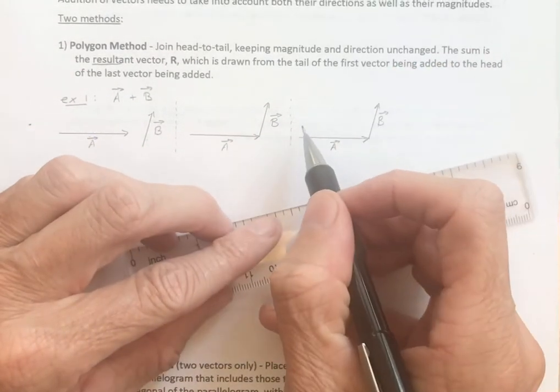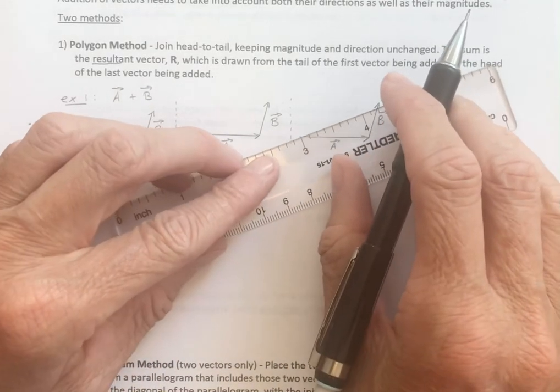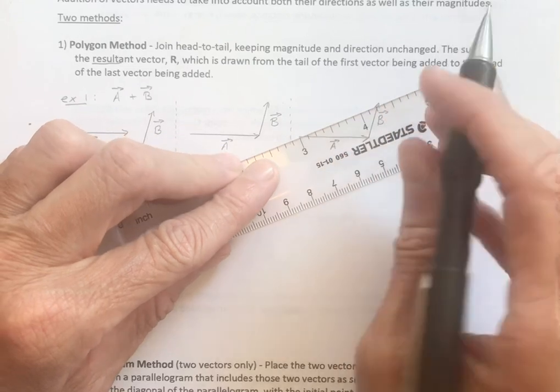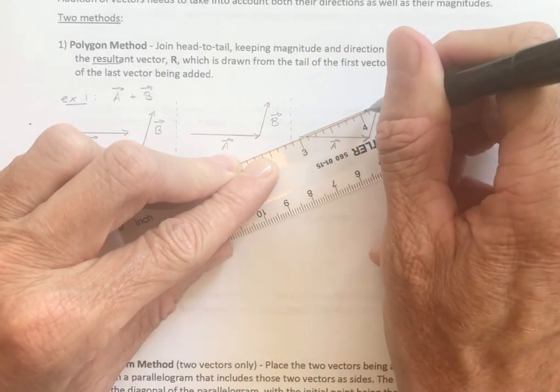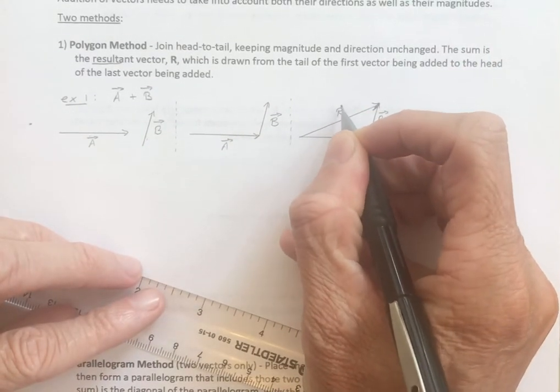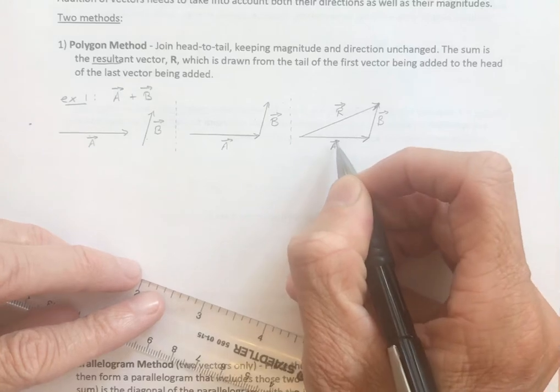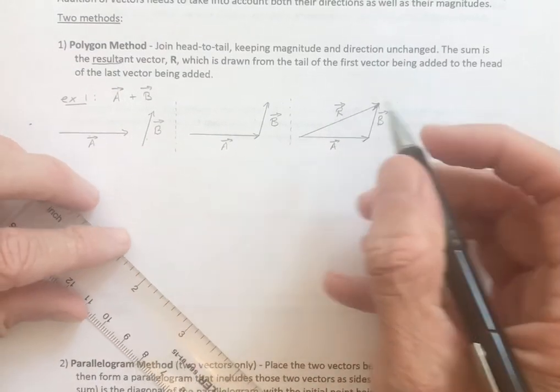So here's the tail of the first vector. Here's the head of the last vector. I'm going to connect those. And this sum of the vectors, A plus vector B, is called the resultant vector R.